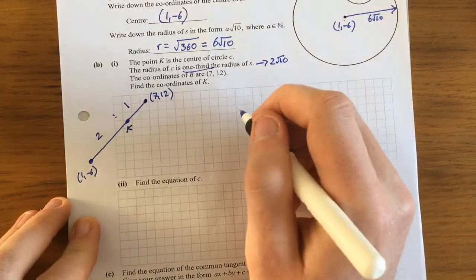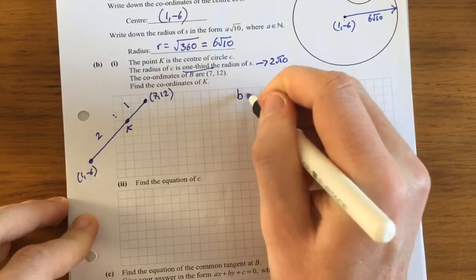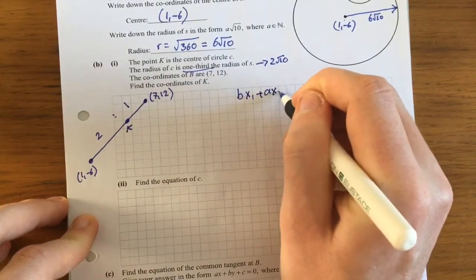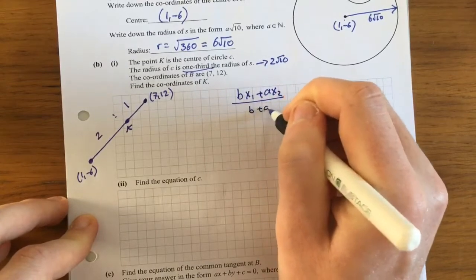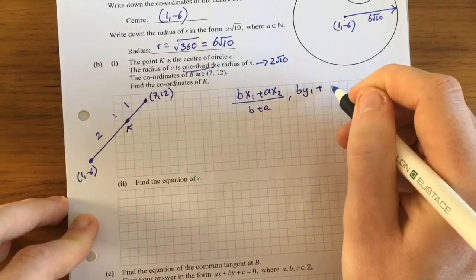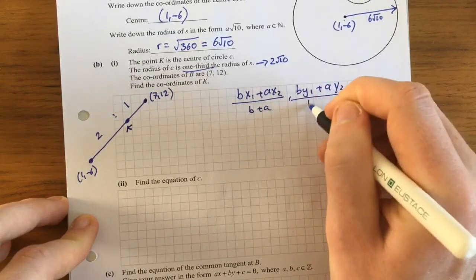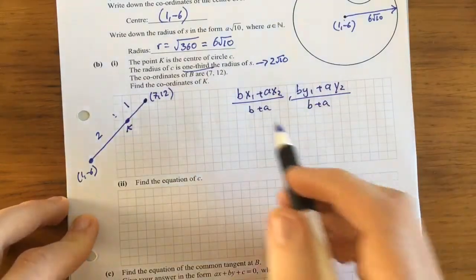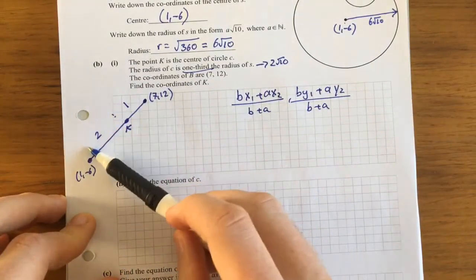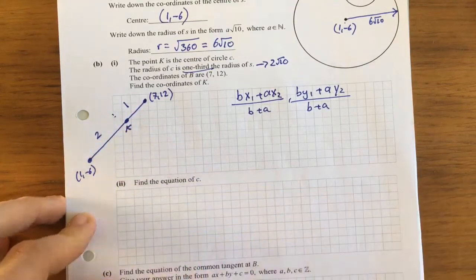That is a formula that we did in class. The formula is (bx1 + ax2) over (b + a), comma, (by1 + ay2) over (b + a). This formula is in the log tables, and if you know the ratio, it will split a line up and give you the point that splits it into that ratio.